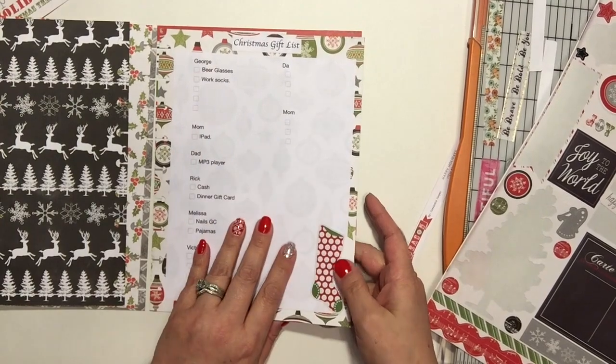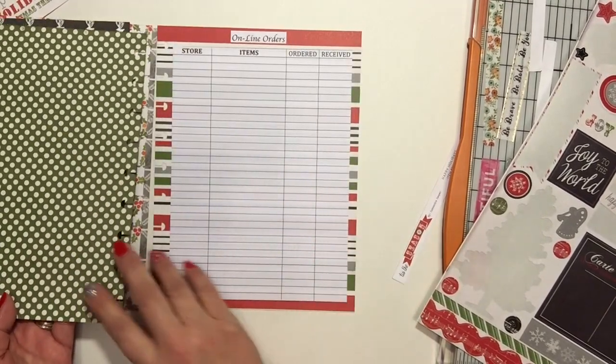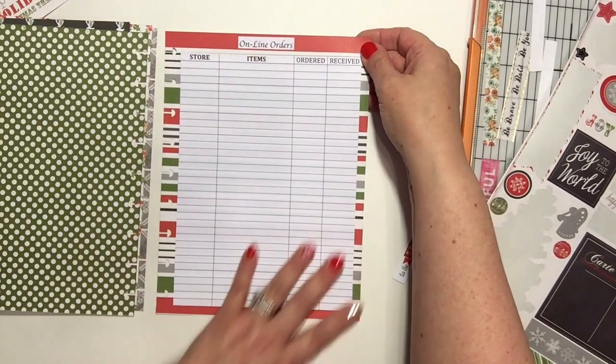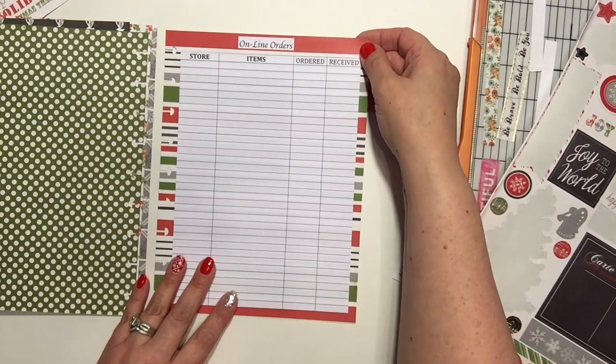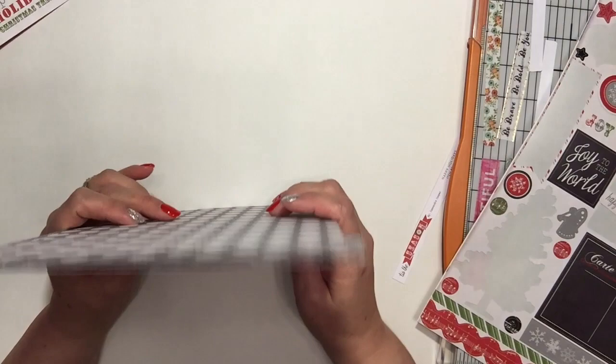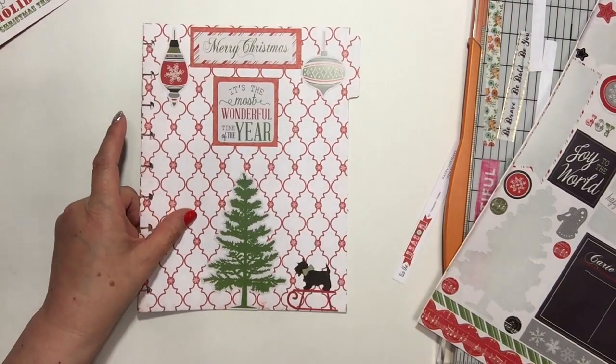So just a little accent sticker in there is good. And then this online orders, I'm going to leave this because I need all of that for actually working. So I'm not going to add any stickers to that. And then that's going to be the back side here. So that is going to go into my planner.